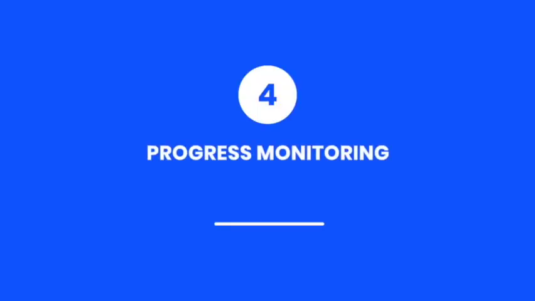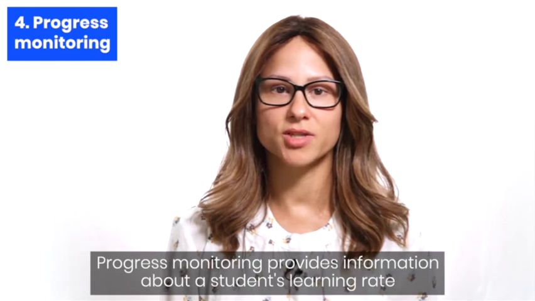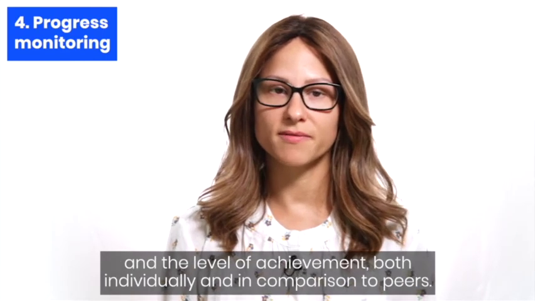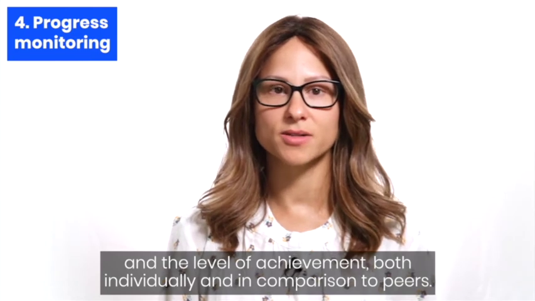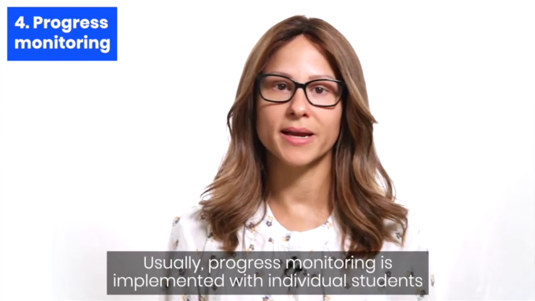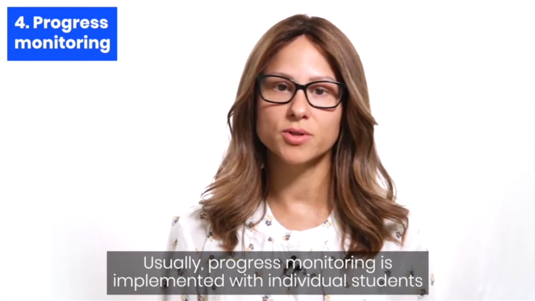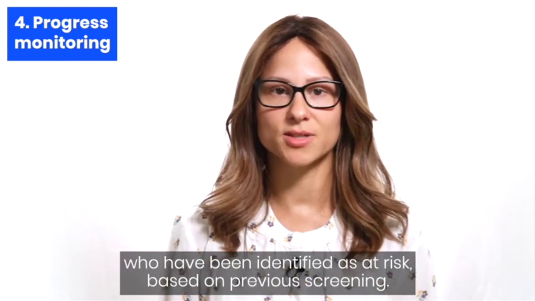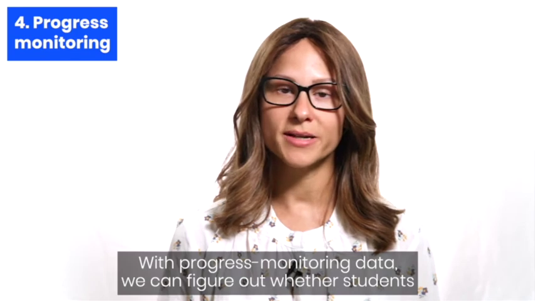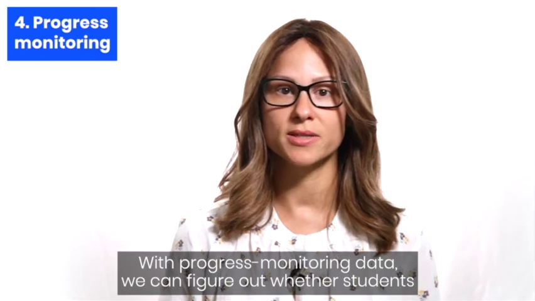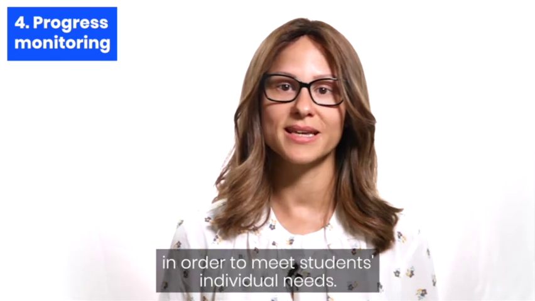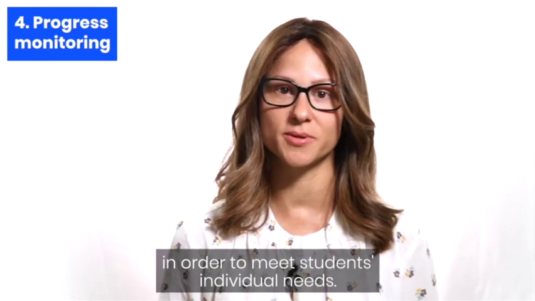Progress monitoring. Progress monitoring provides information about a student's learning rate and the level of achievement, both individually and in comparison to peers. Usually, progress monitoring is implemented with individual students who have been identified as at risk based on previous screening. With progress monitoring data, we can figure out whether students are meeting short and long-term goals and tailor instruction in order to meet students' individual needs.